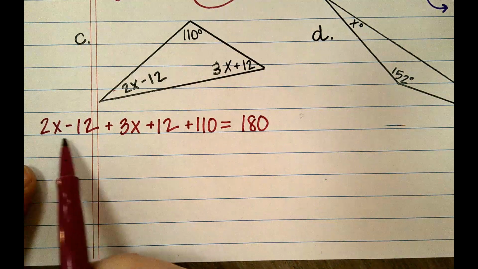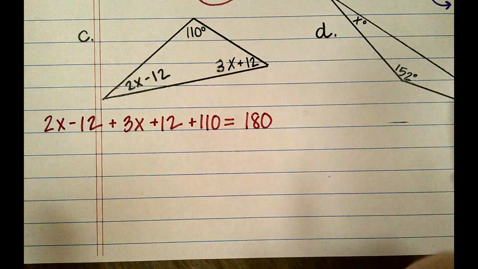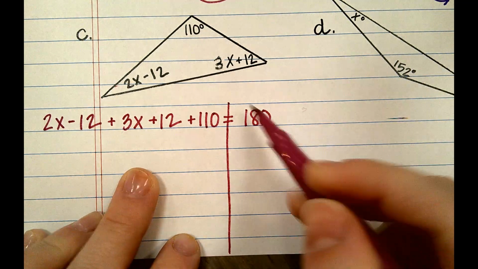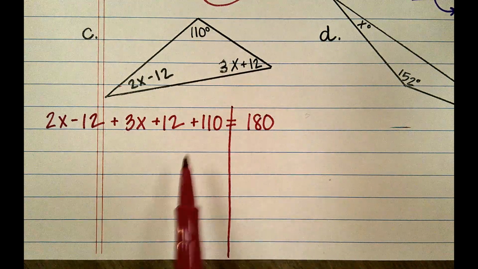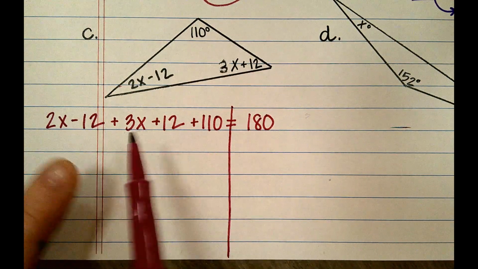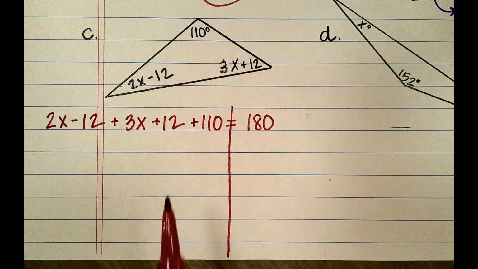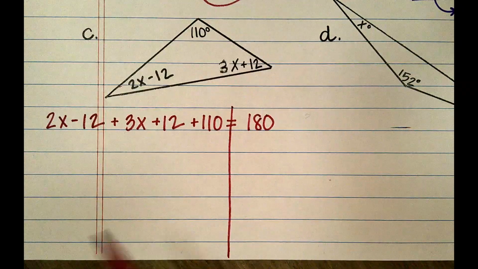180. Right. Now, this is a long looking problem. When we combine our like terms, we're going to want to be very careful. And I will recommend drawing that line down the equal sign to help you remember that if they're already on the same side, we don't have to do inverse operations and do the opposite. We just add them together based on the sign that's right in front of it.